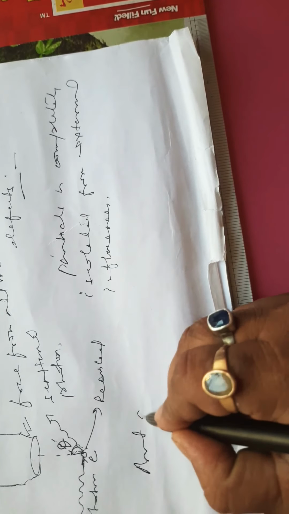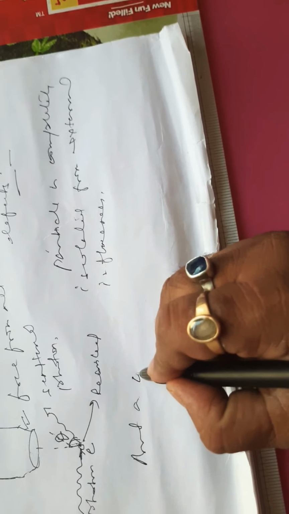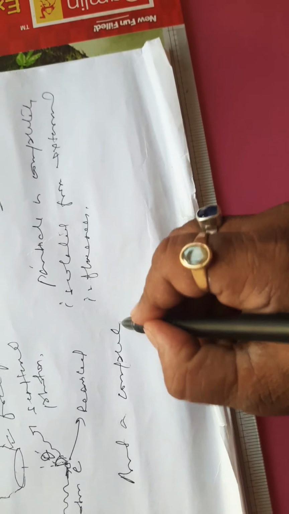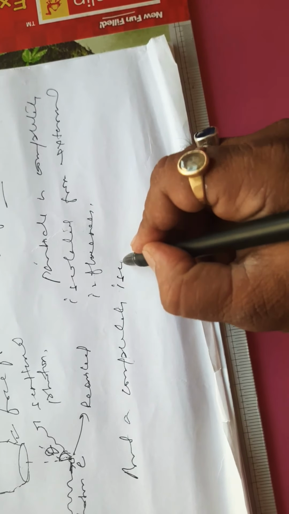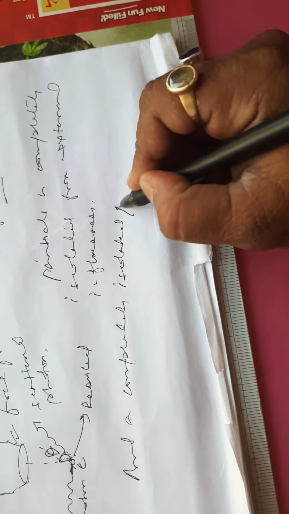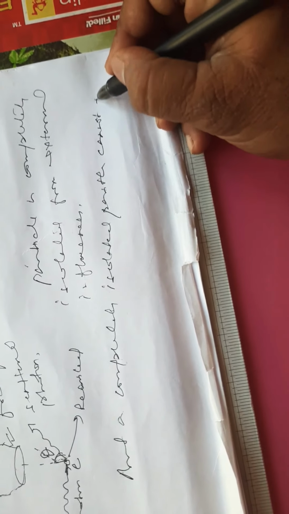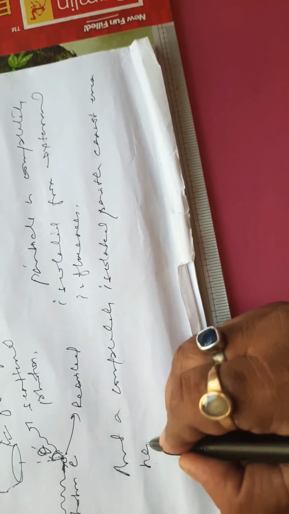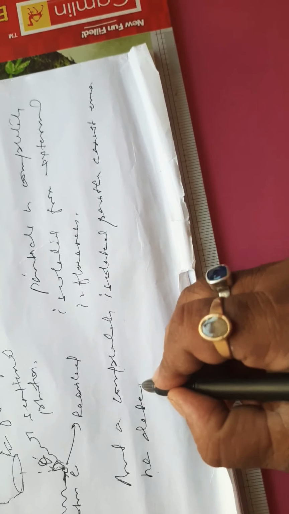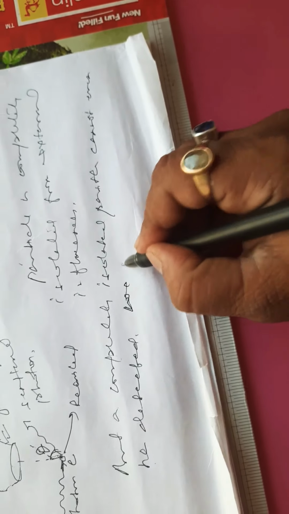But there is a problem: a completely isolated particle cannot even be detected. So we need to eliminate that isolation.